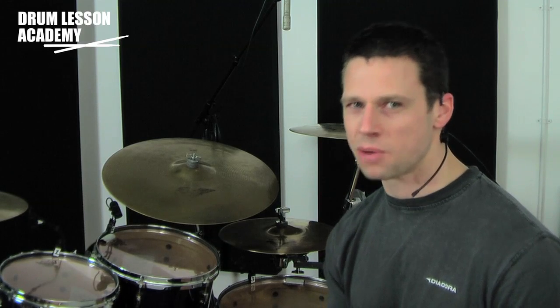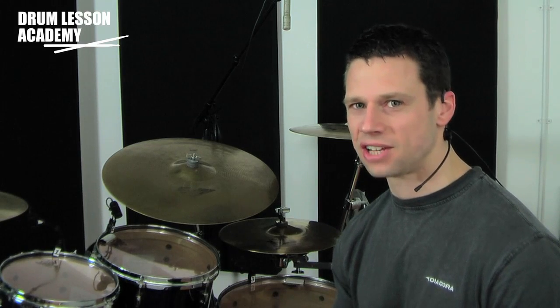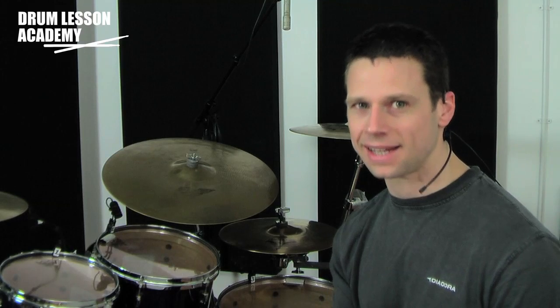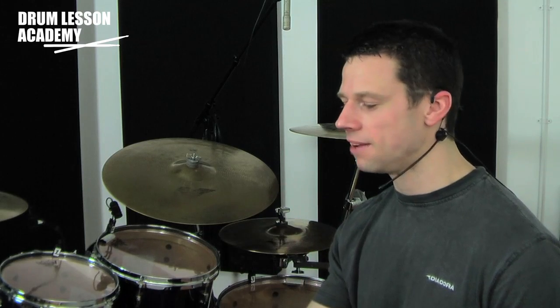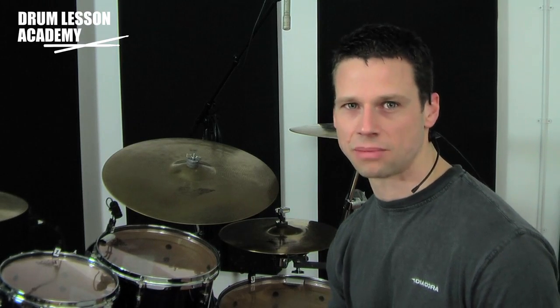Okay, so let's make this a little bit more interesting. I'm now going to move the left hand to the snare drum. I'm still going to be playing exactly the same pattern, the hand-to-hand 16th note pattern. This time my left hand is going to stay on the snare drum. The difference dynamically will be that I'll be playing ghost notes for every one of those notes.